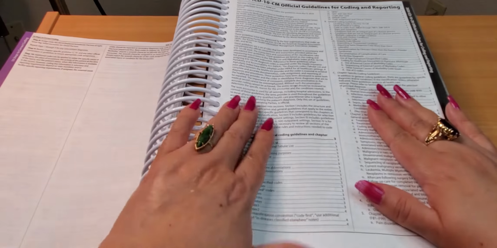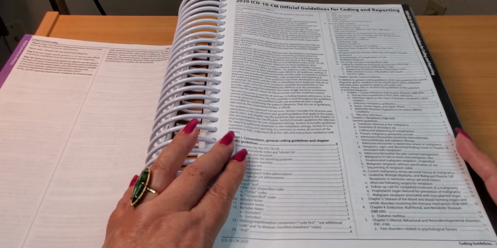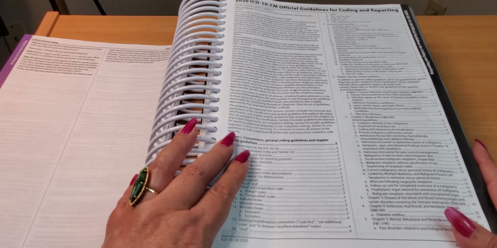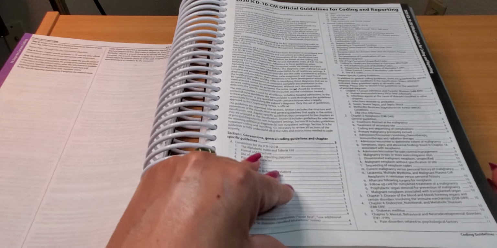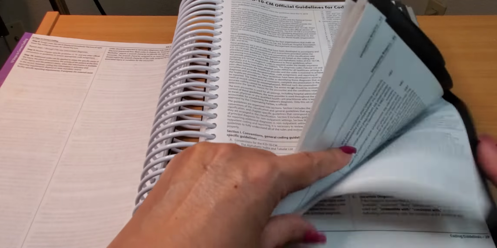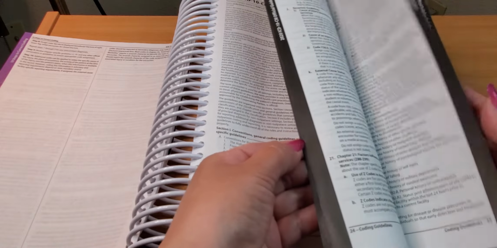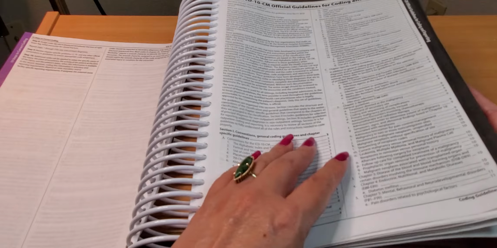Here are your guidelines. Your guidelines for the official guidelines for coding and reporting are all right here. If you get this particular book, it is 32 pages, okay? You can also find these guidelines on the CMS website at cms.gov.